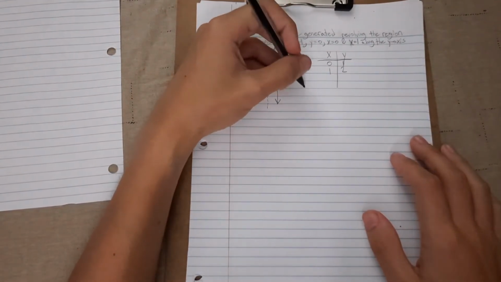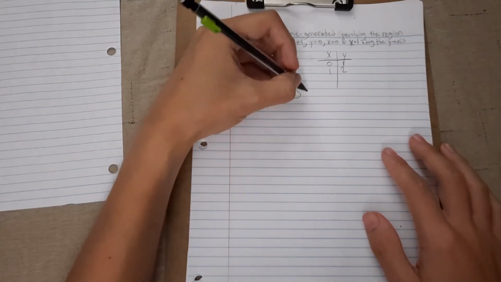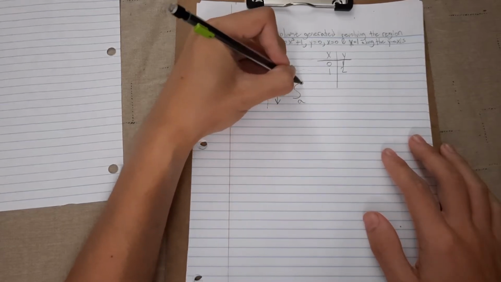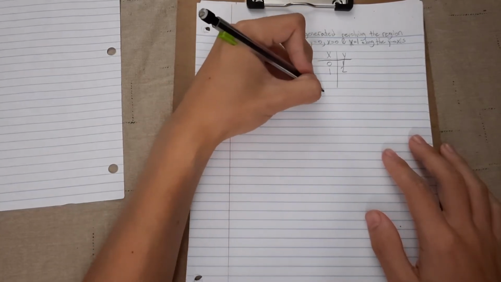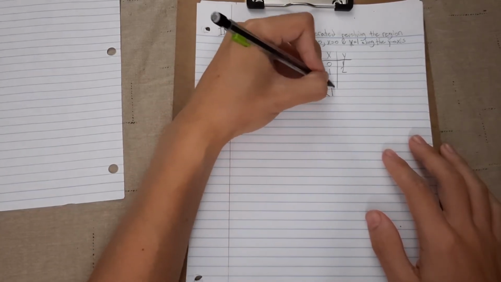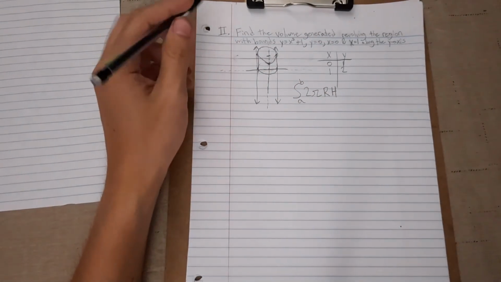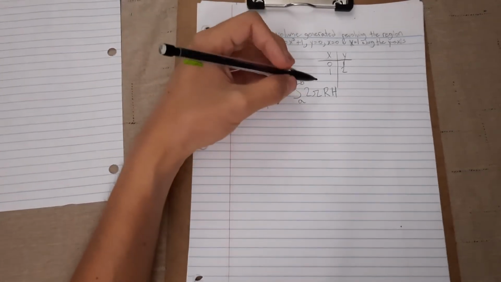The formula for the shell method is as follows: integral from a to b 2 pi times radius times height. We don't have to worry about small and big radius because we're not dealing with a washer, so that's great.